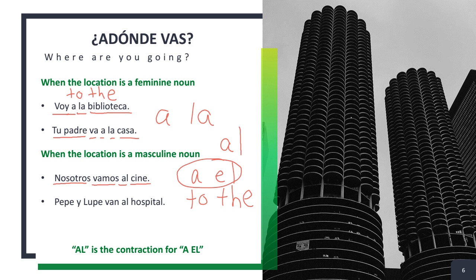So this is how you form a contraction in Spanish. We're used to using contractions, right? Like instead of saying do not in English, we say don't, right? We sandwich those two words together. It's just that in English, we add an apostrophe. In Spanish, we don't have to add an apostrophe.